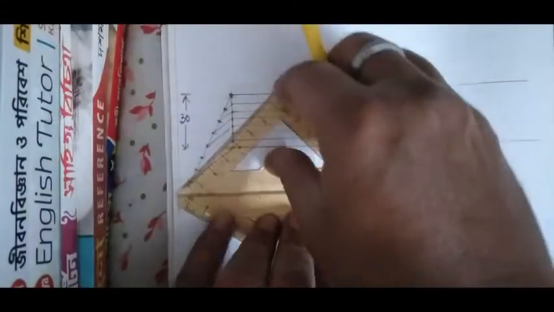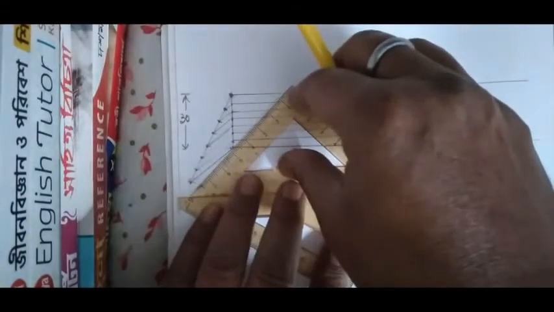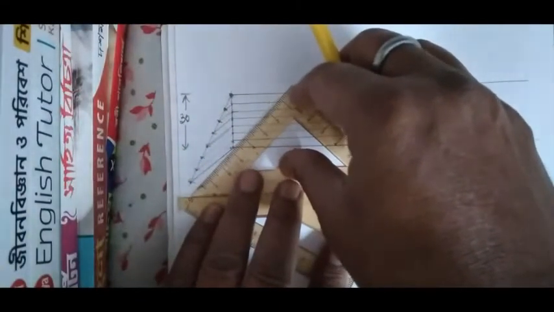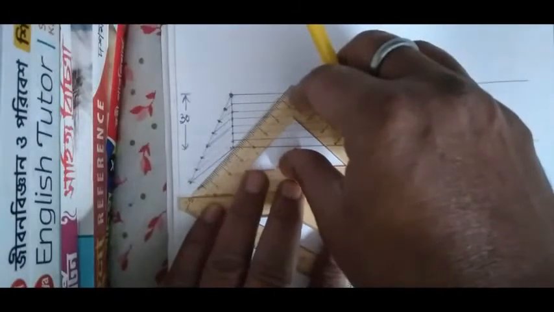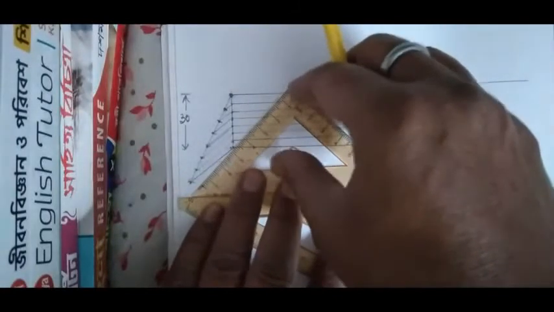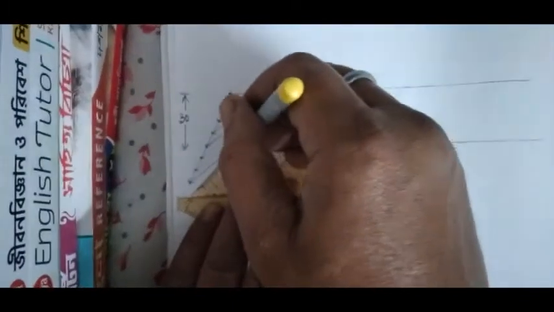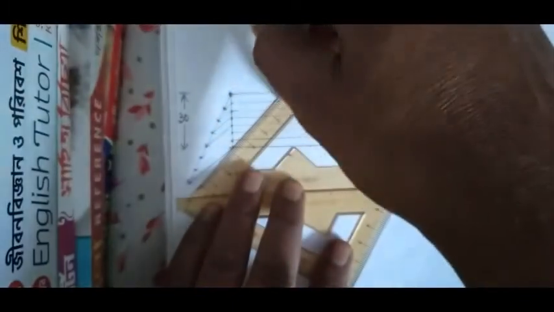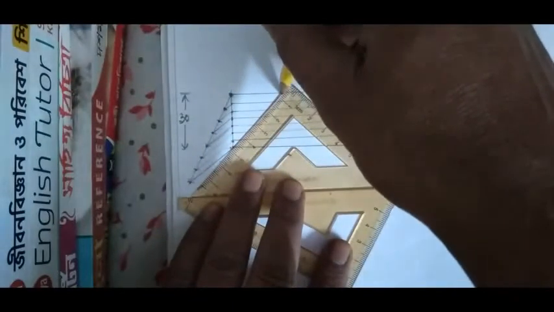Then place it here and draw a line at an angle of 45 degrees through this point up to the top line.